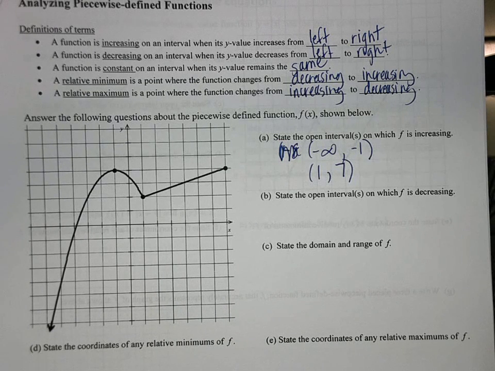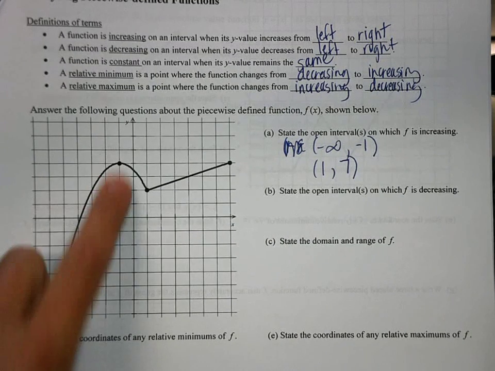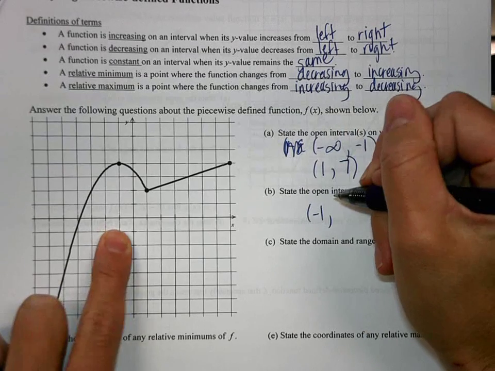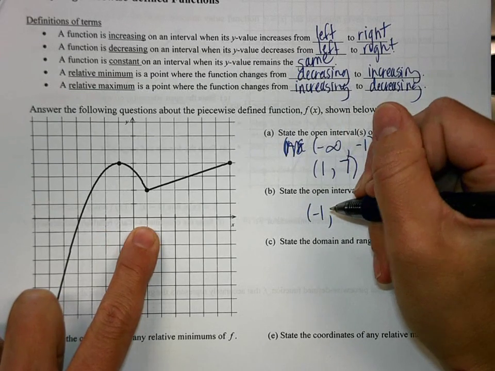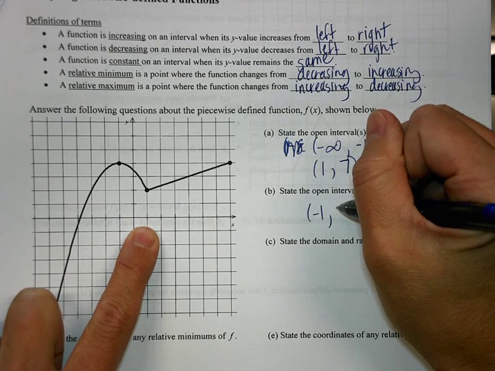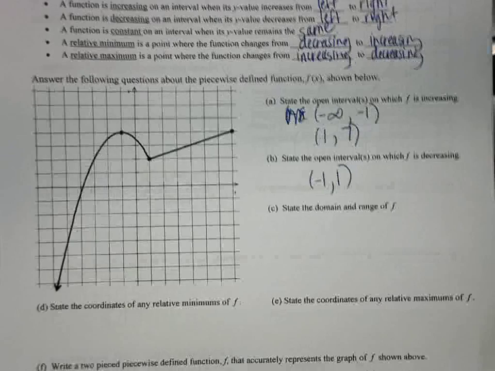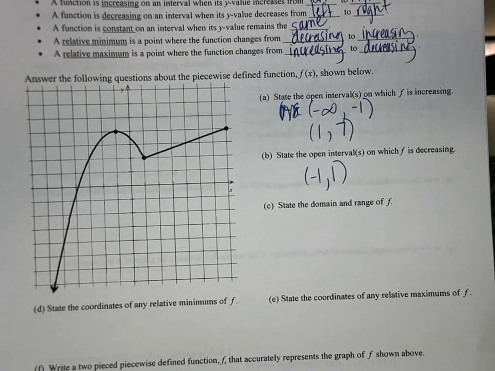Okay, so where is it decreasing? When does it start going down? So where, right here, where does it start at? Negative 1, and it goes to 1. Okay, good. Okay, questions so far about this?